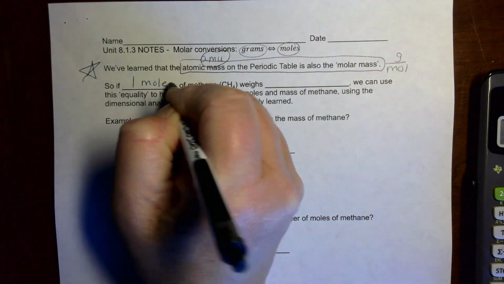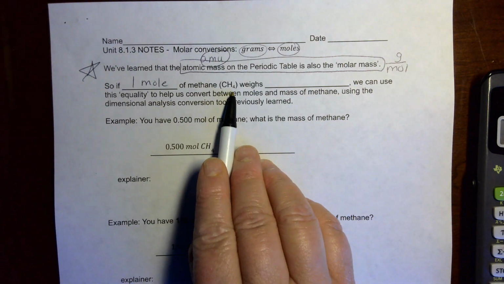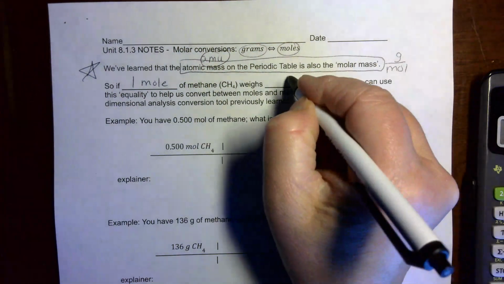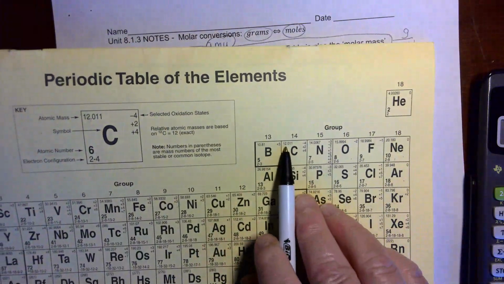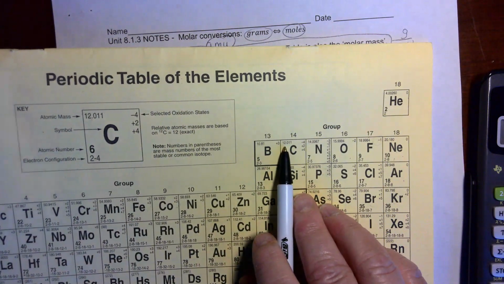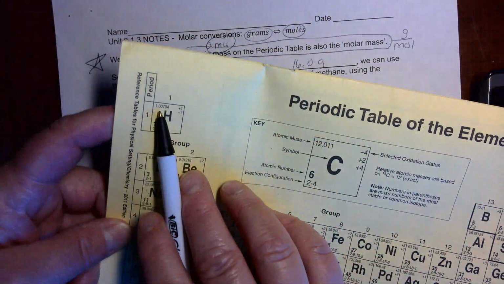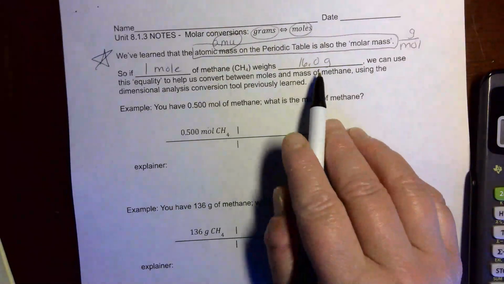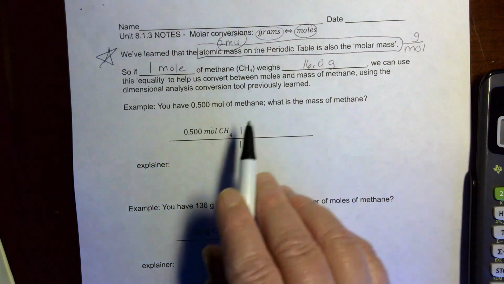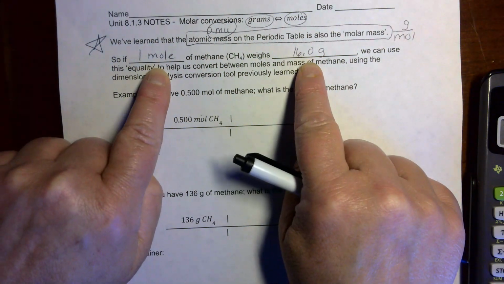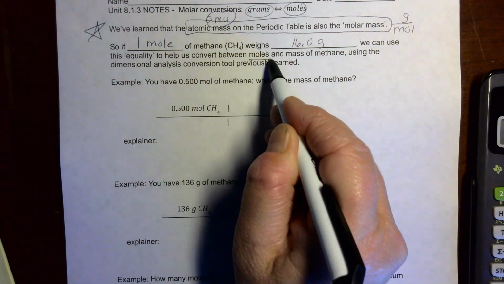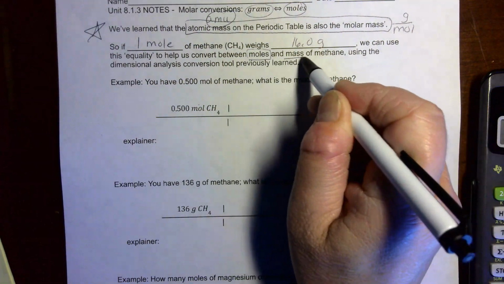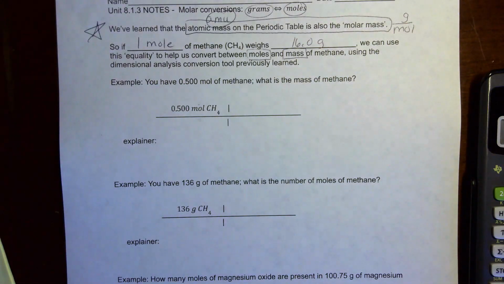So if 1 mole of methane, which has the formula CH4, weighs 16.0 grams. Now, how did I get that? CH4: 1 carbon, which is about 12.0, and 4 hydrogens, each at about 1.0. That's going to add up to 16.0 grams. We can use that equality of 1 mole equal to 16.0 grams to help us convert between moles and the mass of methane using the dimensional analysis technique that we have previously learned.